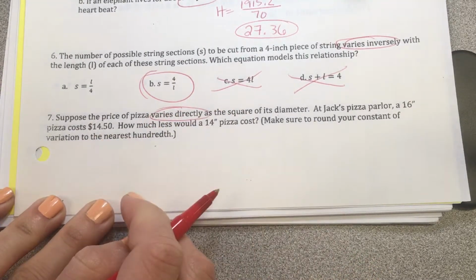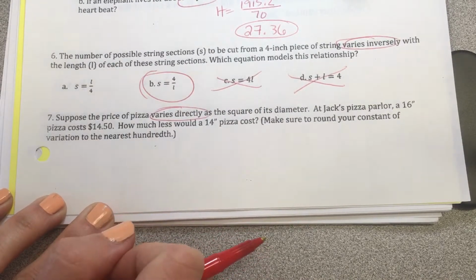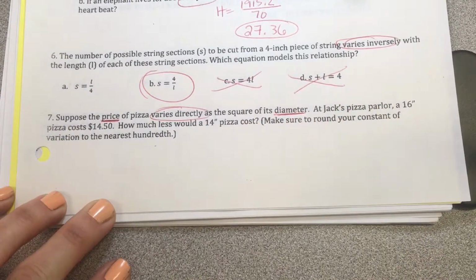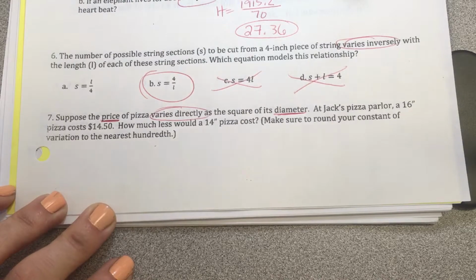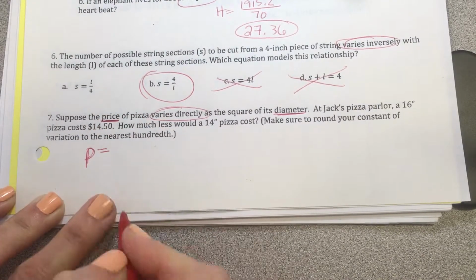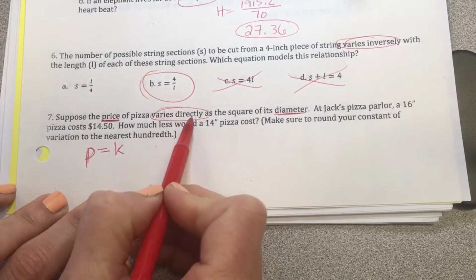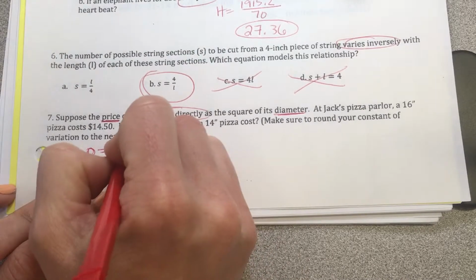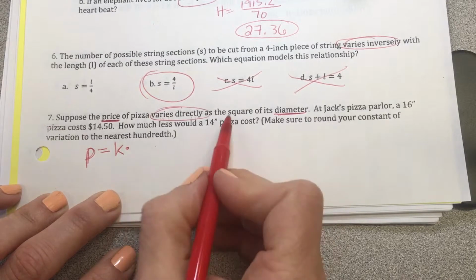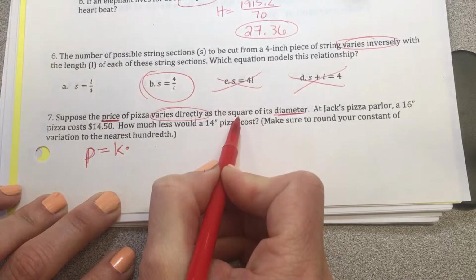What's the key word? Varies directly. And what 2 things are we comparing? The price and the size of the pizza. Good. So the price, P equals K. For varies directly, do you multiply or divide? Multiply. Here's what always gets people every semester, even the honors. It says the square of the diameter.